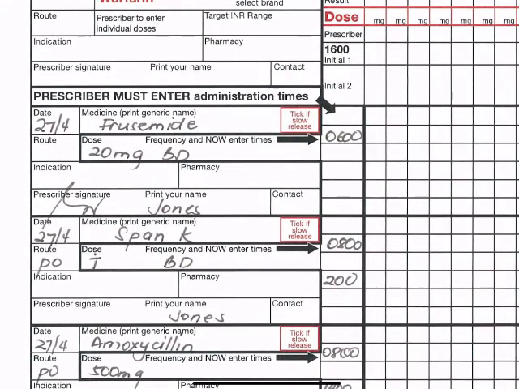of the sections. Have we got a date? Have we got a date? Have we got the medication name? Have we got a route? No, we don't have a route. Do we have a dose? Do we have a frequency? Indication isn't required, but it's best practice.